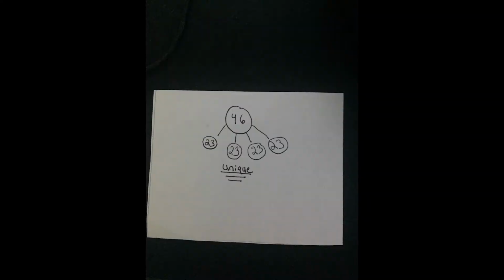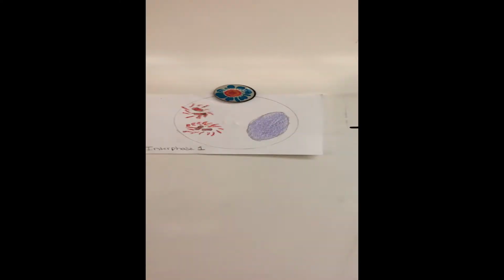Meiosis is when a cell is split up into two sex cells and then becomes four daughter cells that each have 23 chromosomes. These daughter cells are unique and are also haploid. This all happens during fetal development. Today, I'm going to be showing you the process of meiosis, which is all parts of the interphase through the prophase. Anyways, interphase 1.